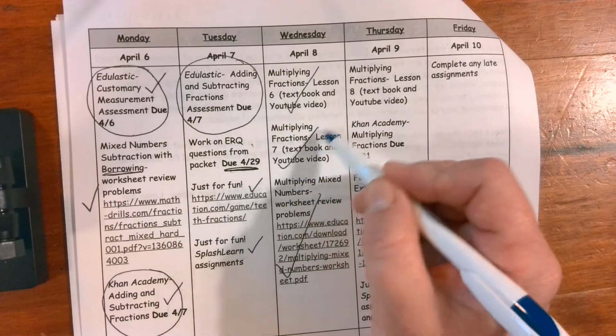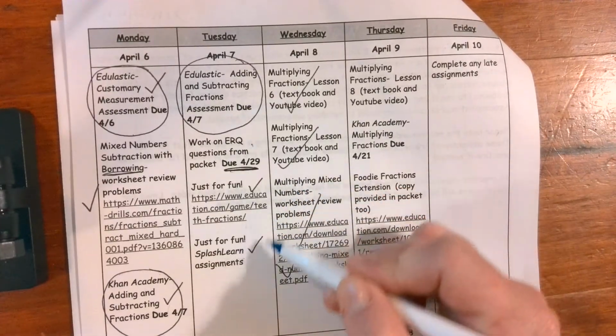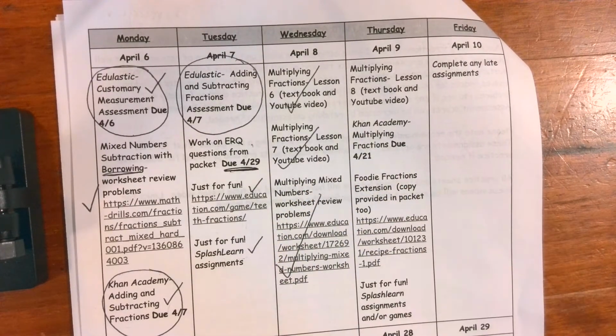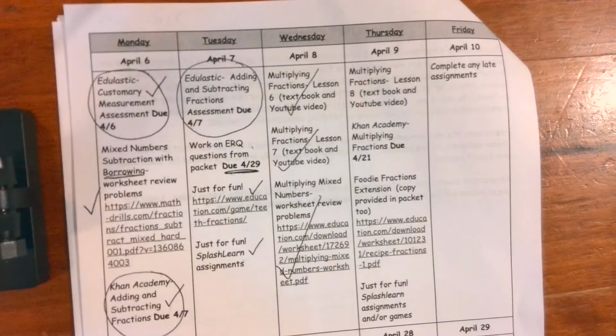You've worked on multiplying mixed numbers, and you've worked on the homework if you need a little extra practice. And you've completed the 4 multiplying mixed numbers word problem sheets. And that's where you should be today. And we're going to wrap up our learning this week with multiplying fractions as scaling.